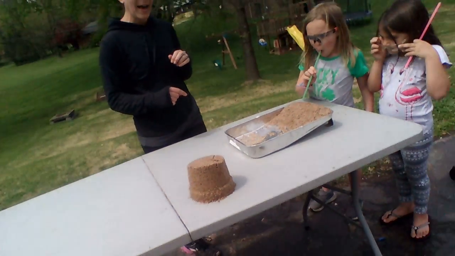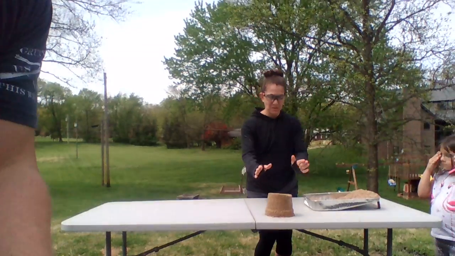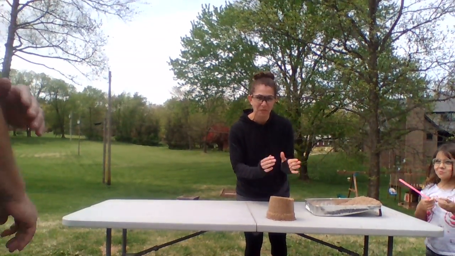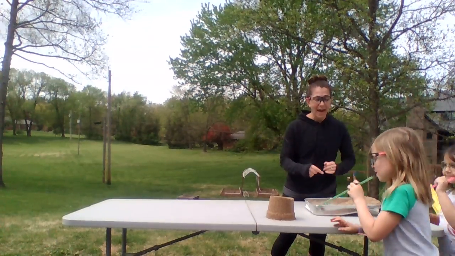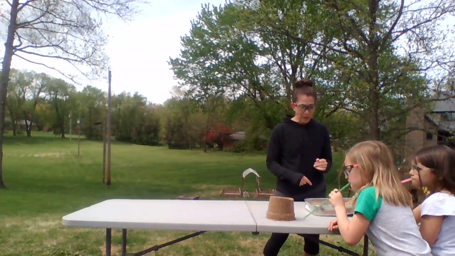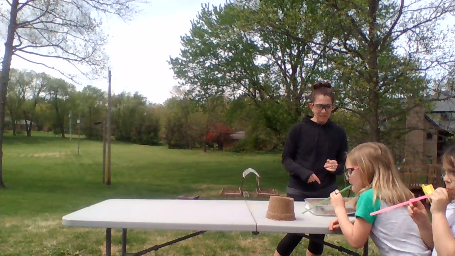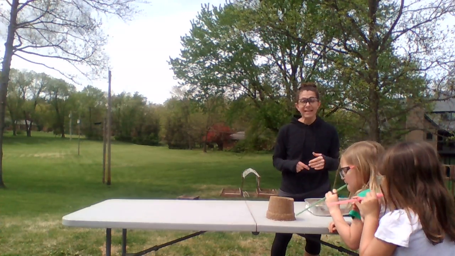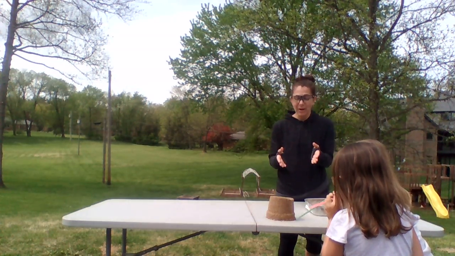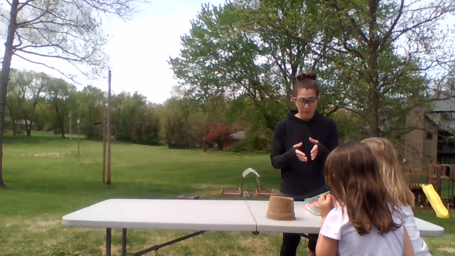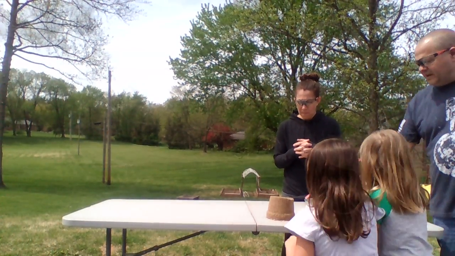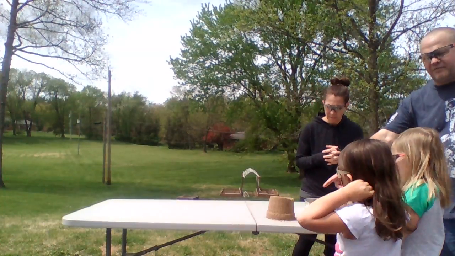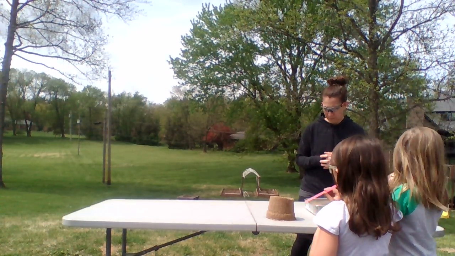So now they're going to take this sandcastle, which we'll think of as a mountain, and they're going to blow on that. As they're blowing on that, we can see that it is not breaking down as much. It is breaking down a little bit. Go ahead, guys, blow a little bit harder. It may be hard to see in the video, but you can see little pieces of sand from the wind they're creating breaking off of there.